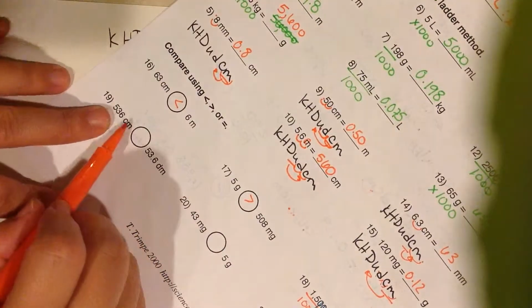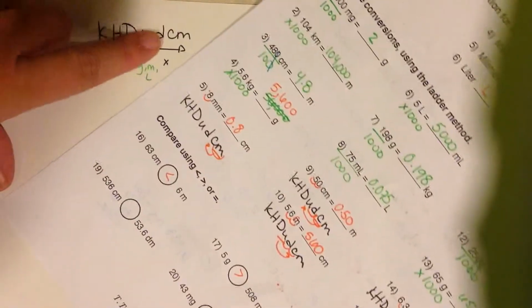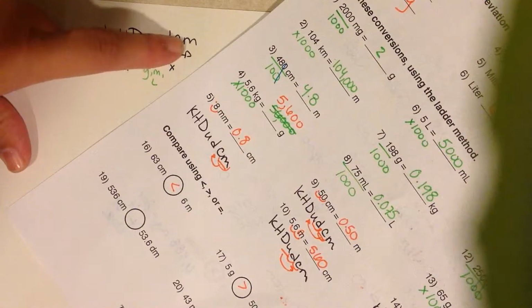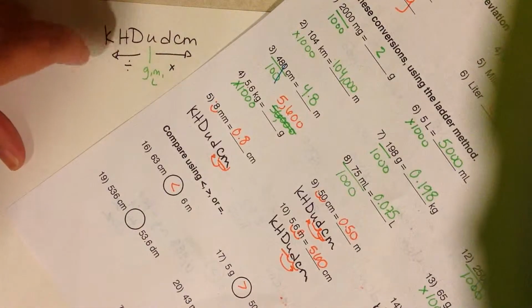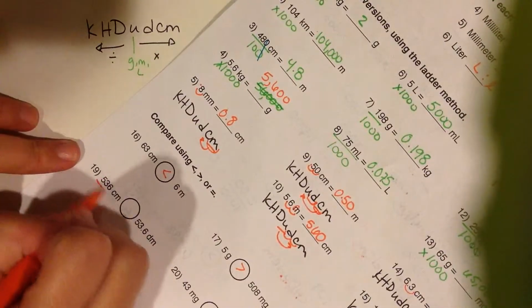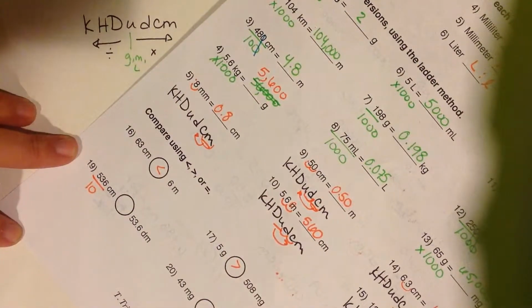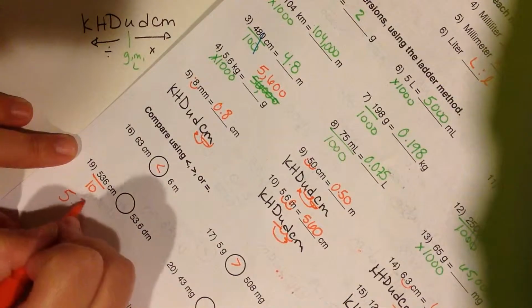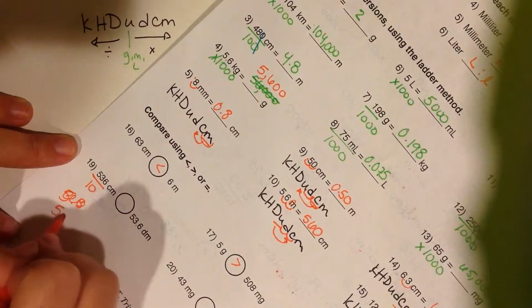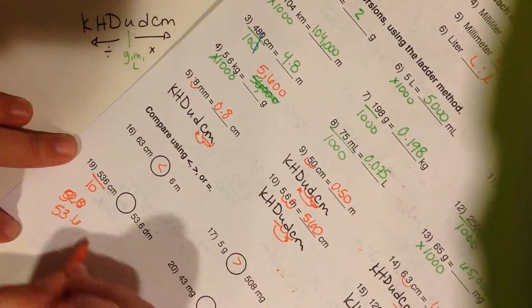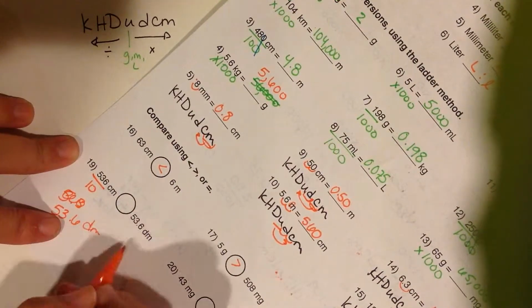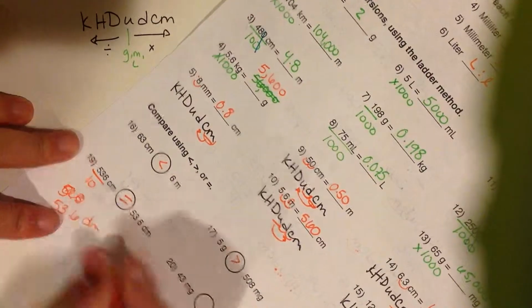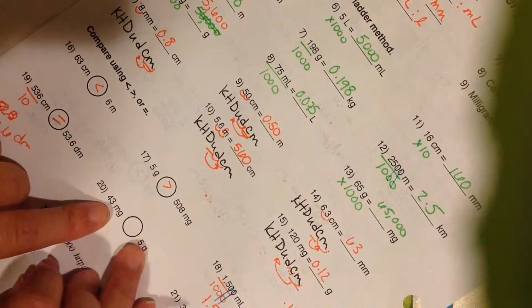Same thing down here, centimeters versus decimeters. Because decimeters is bigger, I'll go ahead and convert over. So I'm going 1 over to the left, so I'm going to divide by 10. 563 divided by 10 gives me 56.3 decimeters. So these are the same. Milligrams versus grams. Obviously, grams is bigger.